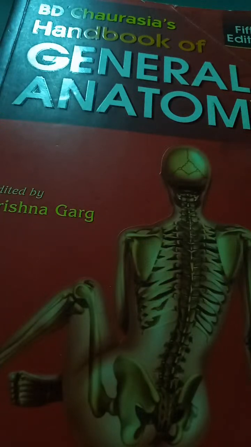These are seen in liver, spleen, bone marrow, suprarenal glands, parathyroid glands, etc. Anastomosis. Anastomoses are precapillary or postcapillary communications between the neighboring vessels.